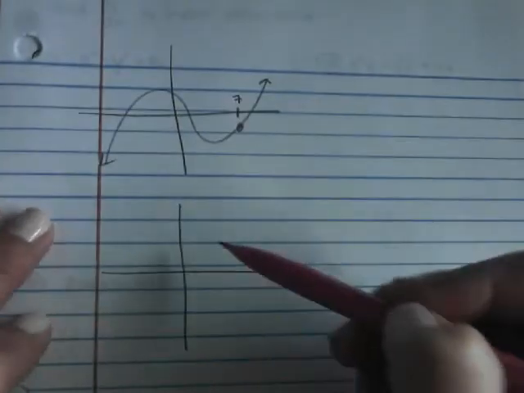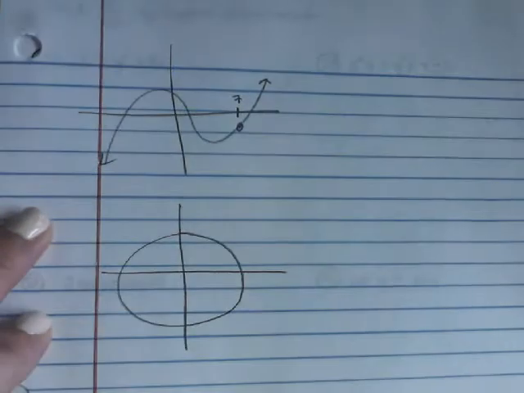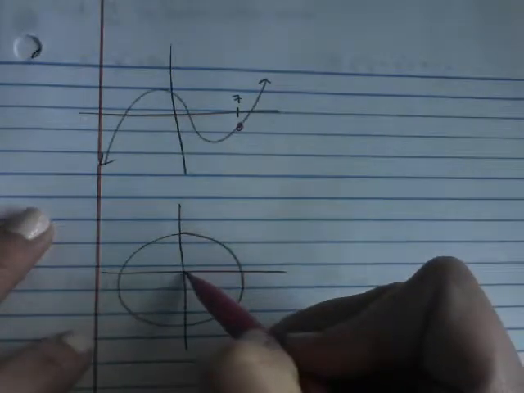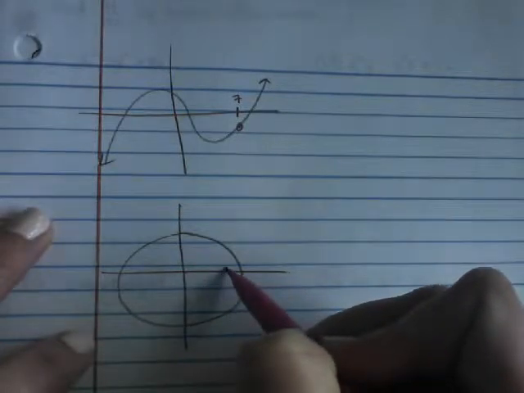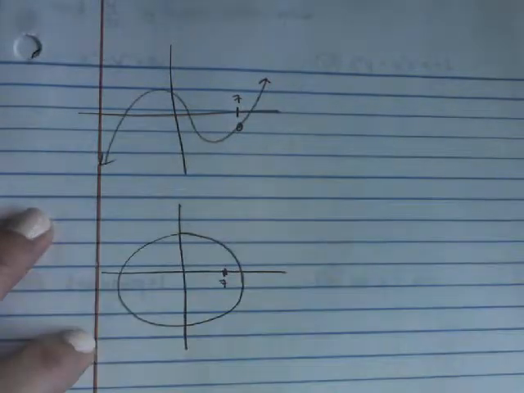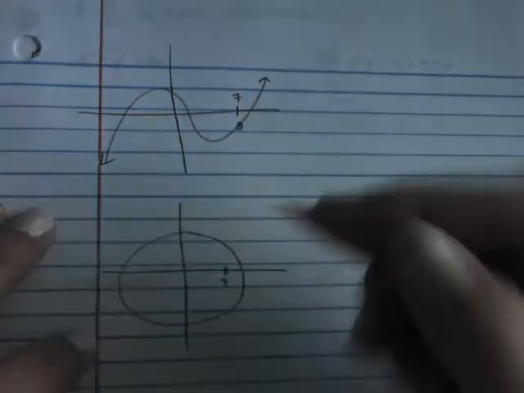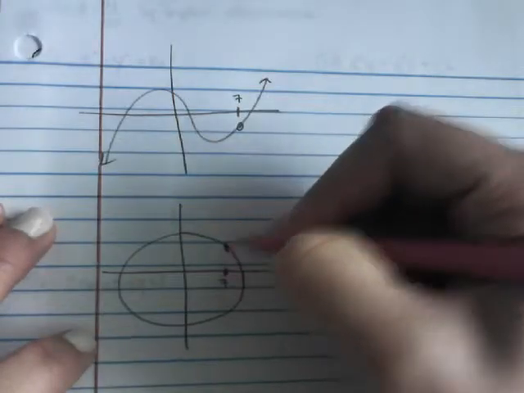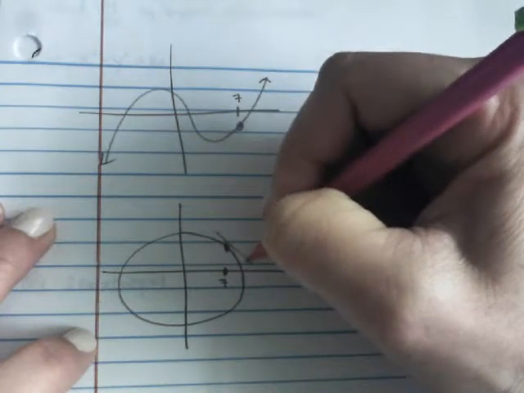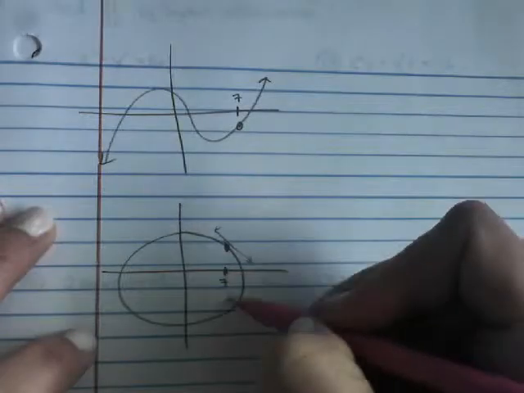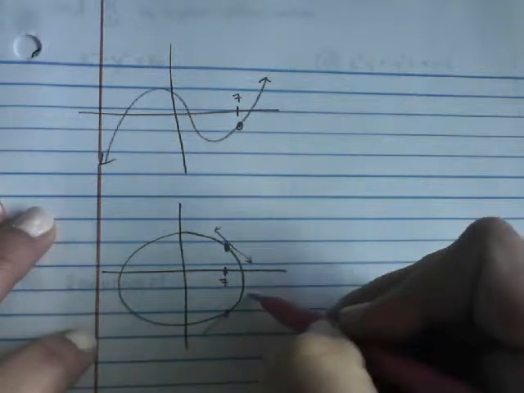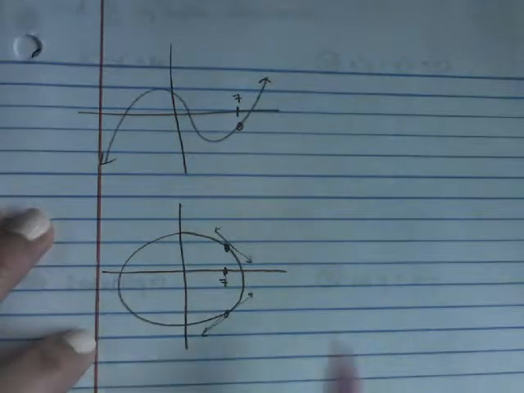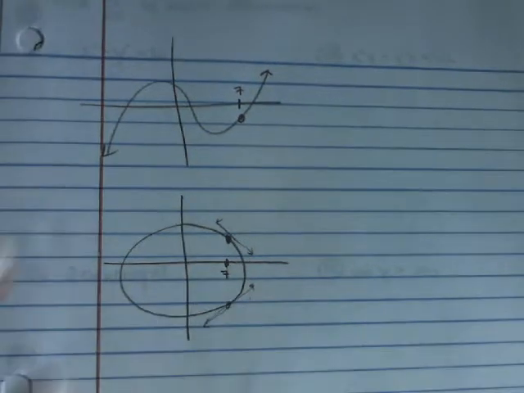So let's say, for example, we had a graph of a circle, and we wanted to find the slope at x equals 7 as well. Now, there would be two answers here, right? Because we have a slope up here, and we also have a slope at 7 down here, and they're obviously different. This one is a negative slope, this one a positive slope.